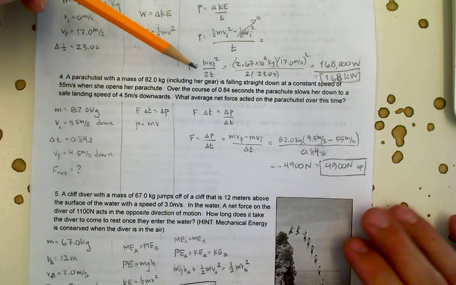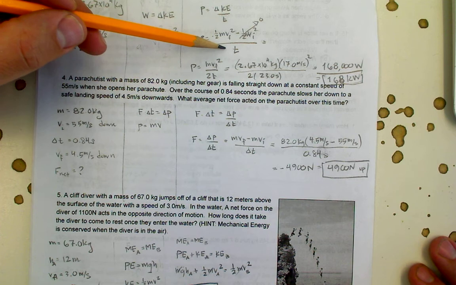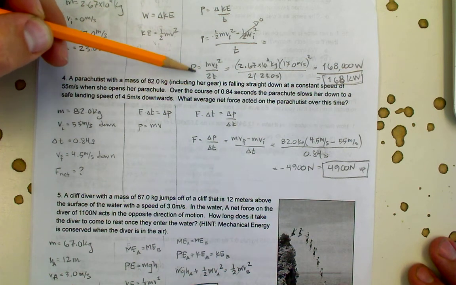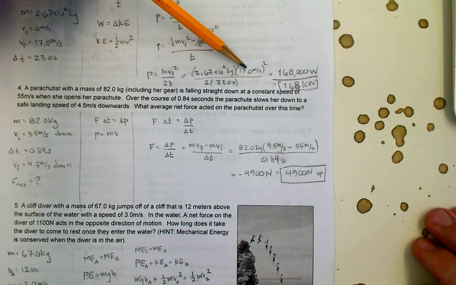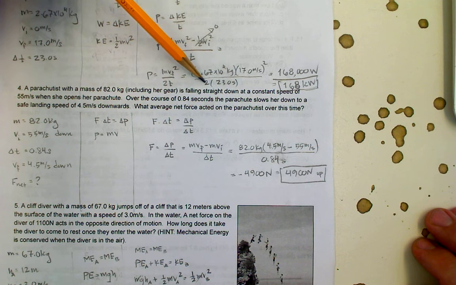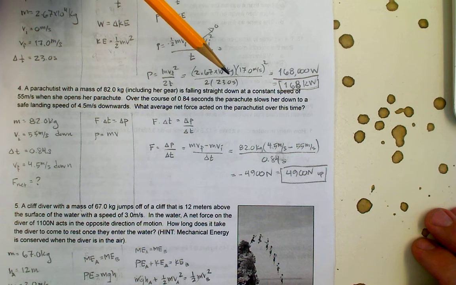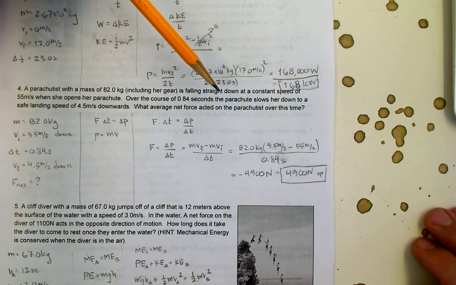So I'm left with this relationship. I cleaned it up a little bit by dividing by 2 instead of multiplying by 1/2 here. And now I can just substitute all the numbers into this formula: the mass, the final speed squared, divided by 2 times the change in time, which is 23 seconds. When I do that calculation, I get 168,000 watts. I chose to represent my answer in kilowatts because it's a nice number of kilowatts.